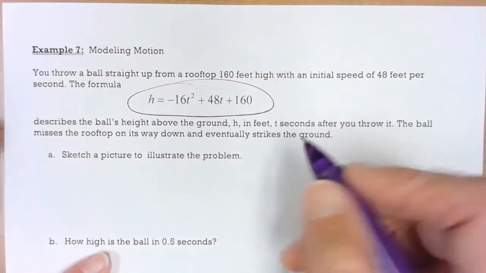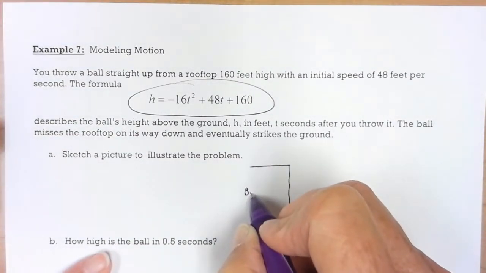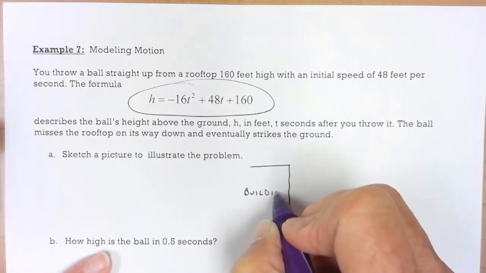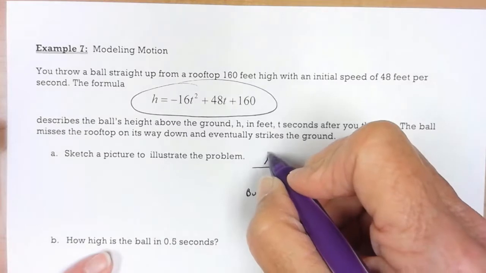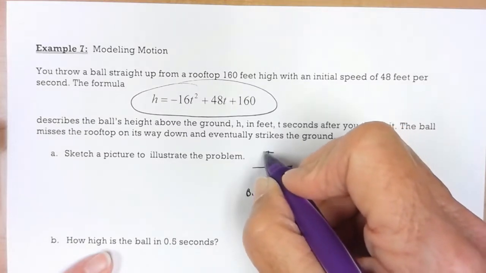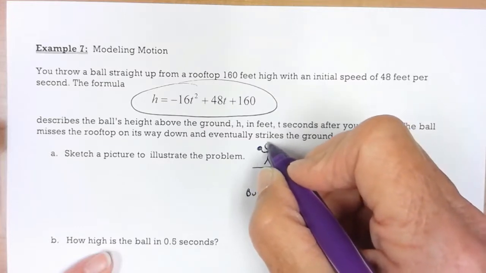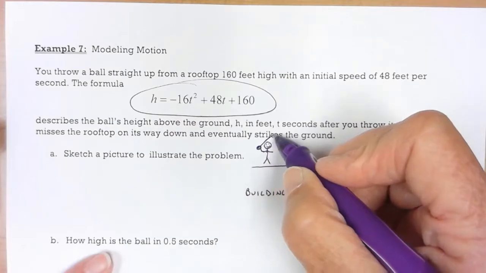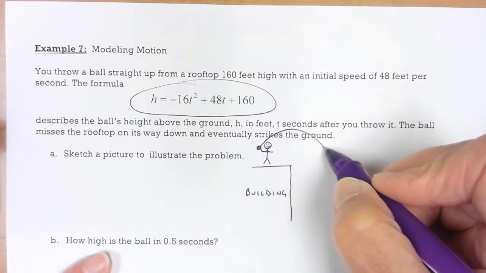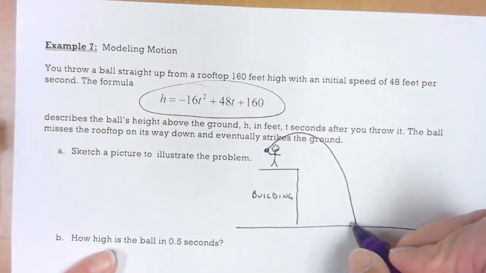So sketch a picture. Alright, this is the building. We're up here up top. I do stick hand figures. That's a ball. The ball is thrown up and then it comes down. And it hits the ground.